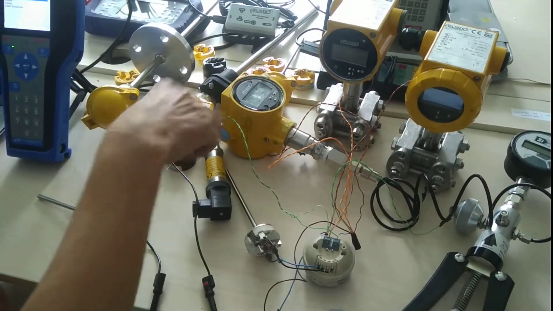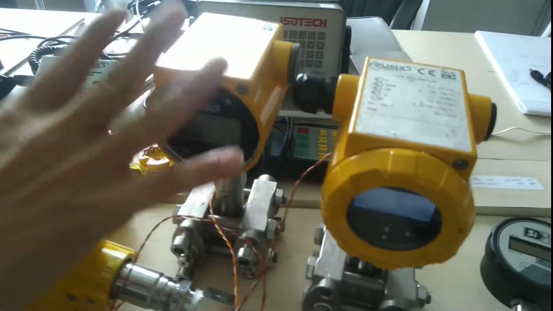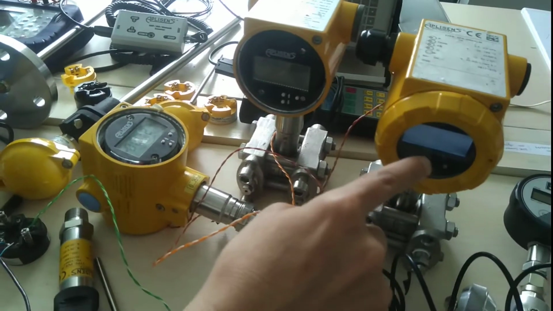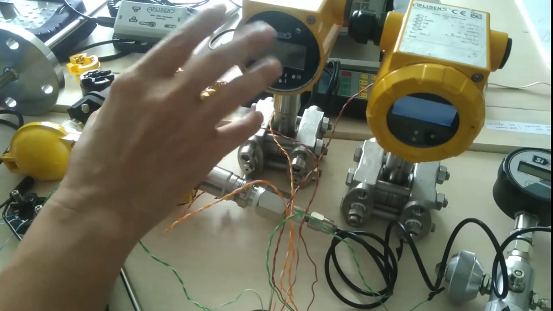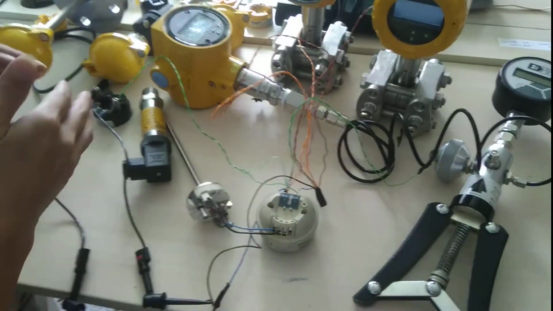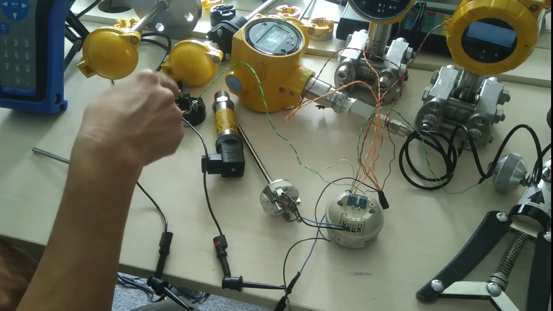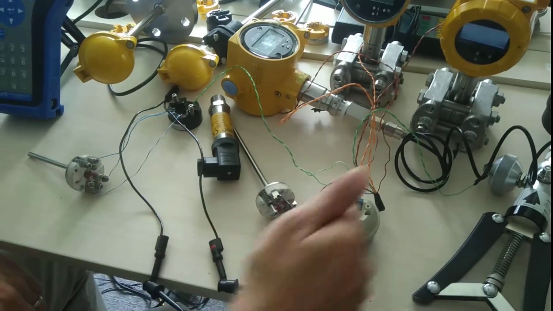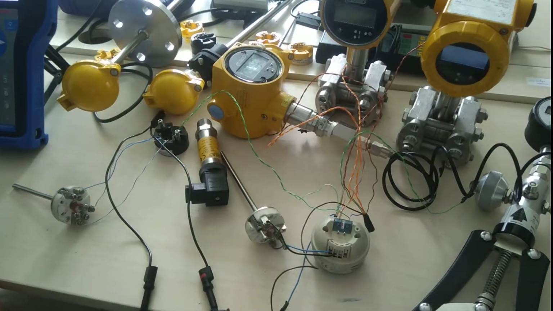On the network, we connect 6 devices, including the pressure transmitter from Aplisens. So you can see the display and the thermometer operates normally. Besides that, we connect 2 thermometers for the temperature. This is from Rosemount and this is from Aplisens.